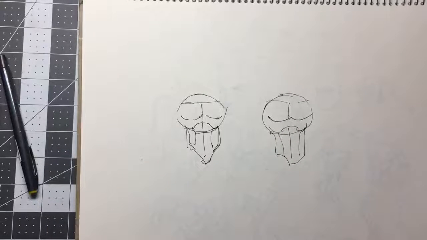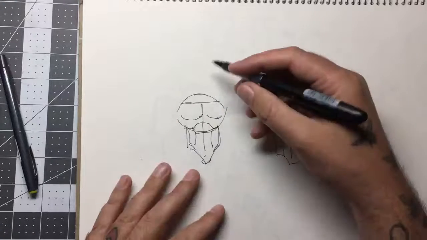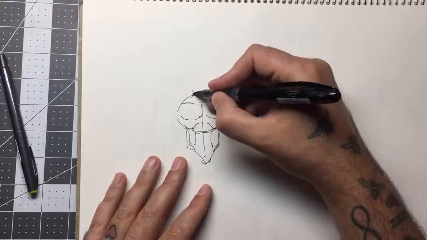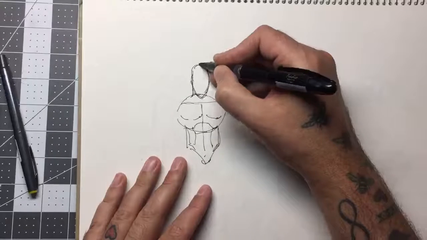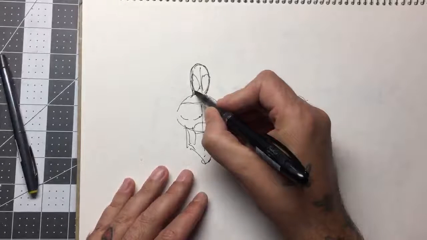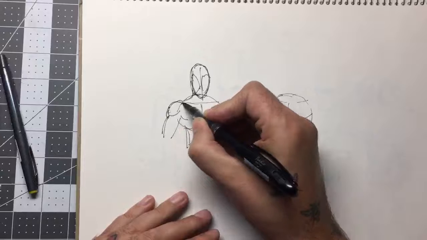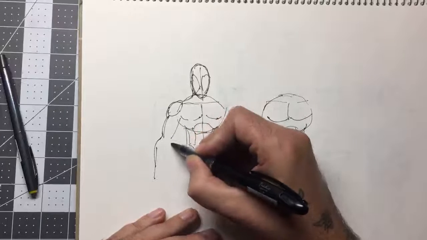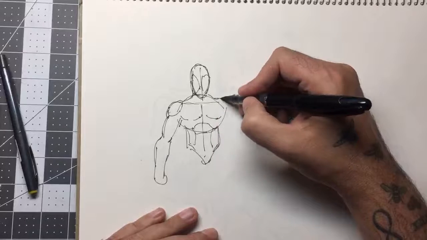Now what we're going to do with proportions is, let's say I want this to be sort of a Spider-Man kind of guy, right? I'm going to make sure the head is a little bit larger. The shoulders are nice and big, and the arms are a little skinny and lanky, but there we go.